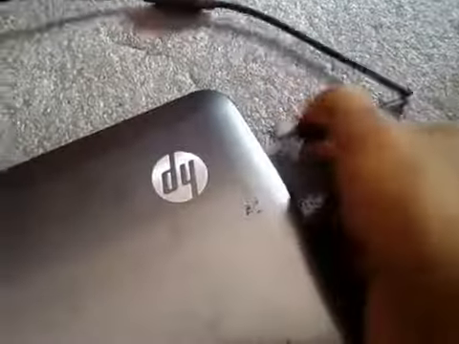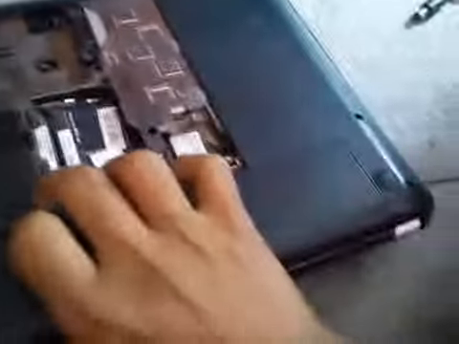I have turned my PC off. Just unplug the power cable from your PC. You can see over here, this is my hard disk.